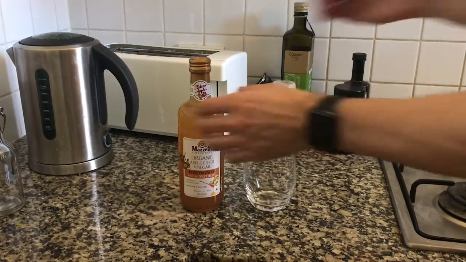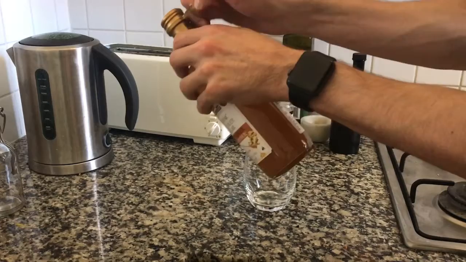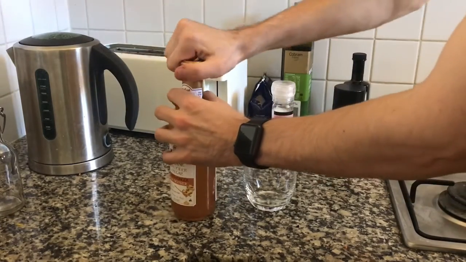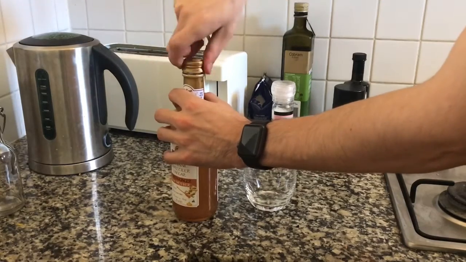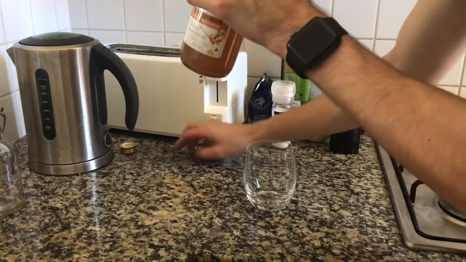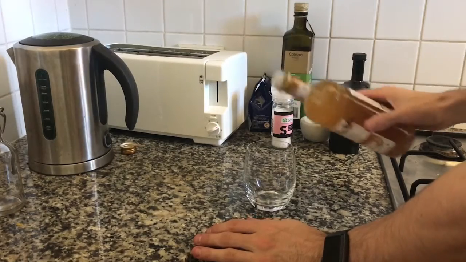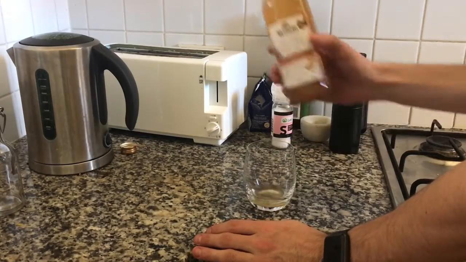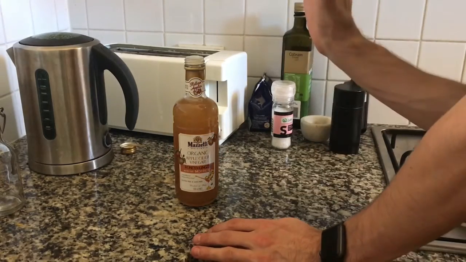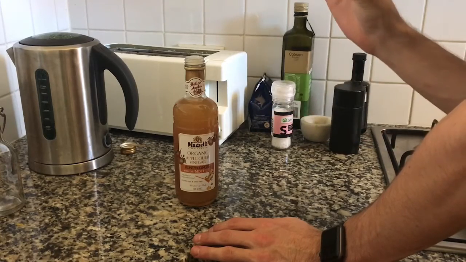Alright, so I haven't got a whole lot of this stuff, but we'll give it an open and see what it tastes like. Boom, there you go. Nice crack. You can definitely smell the ginger off the nose. Give it a little pour, see what it tastes like. This is Mazzetti organic apple cider vinegar, just bought from the supermarket. Yeah, it's definitely pretty potent off the nose straight away.